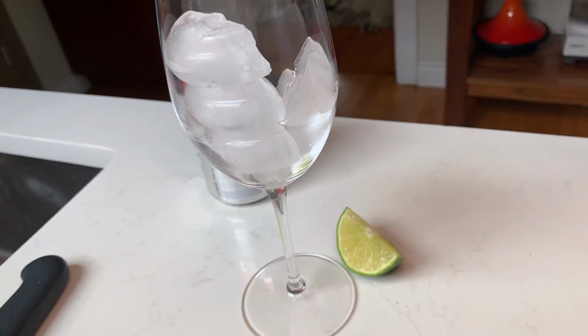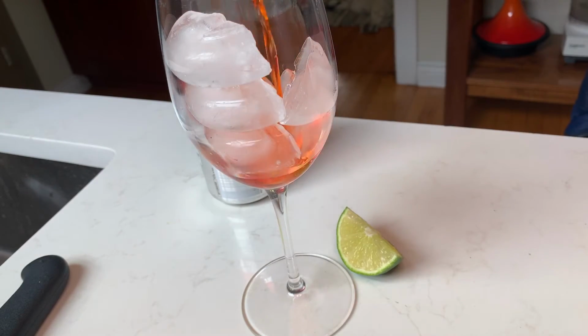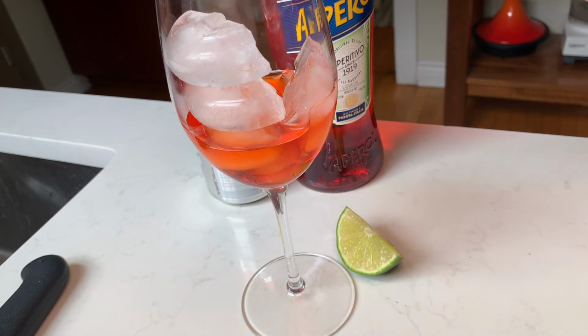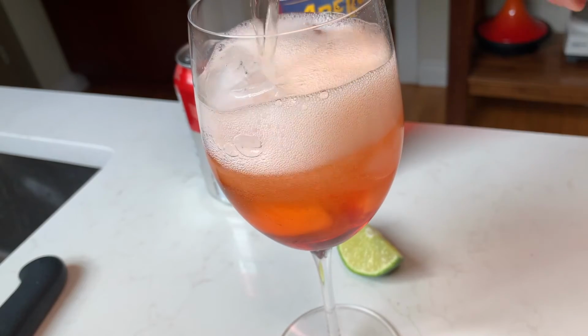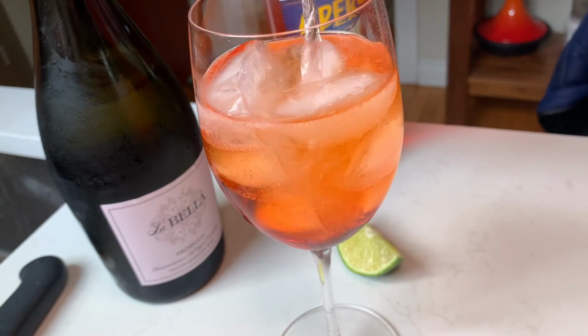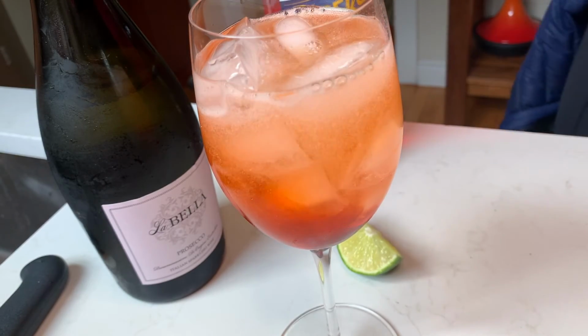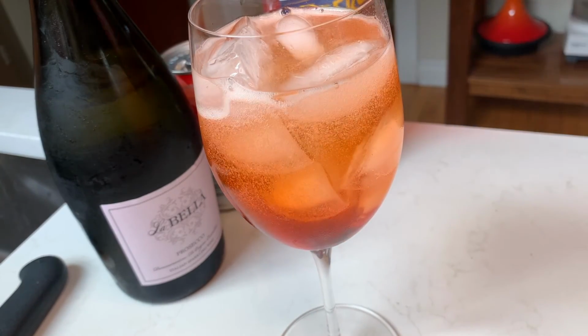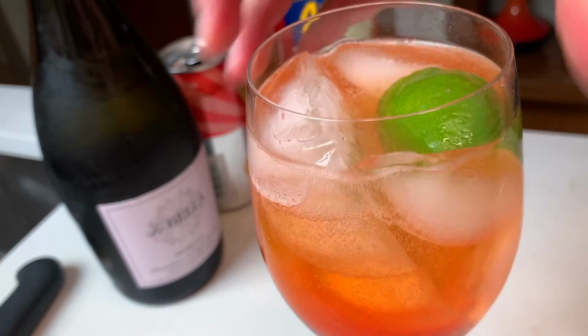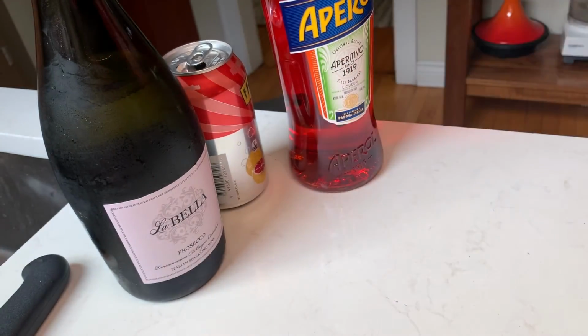Aperol and soda. Fill a glass with ice and fill it about a third of the way with Aperol. Top that up with some Prosecco. Then you're just going to put a splash of soda to lighten it up and a squeeze of lime or orange. And now you're all liquored up and ready to code. So how about we get the show on the road?